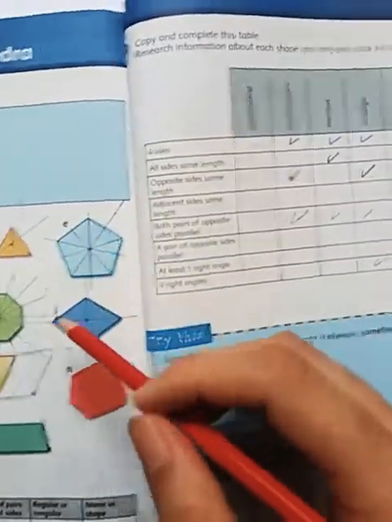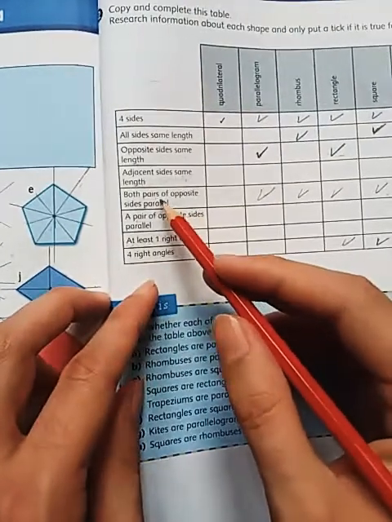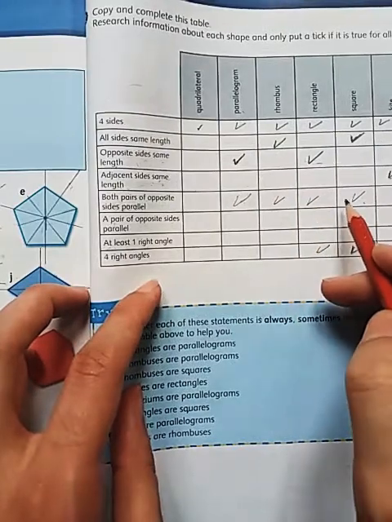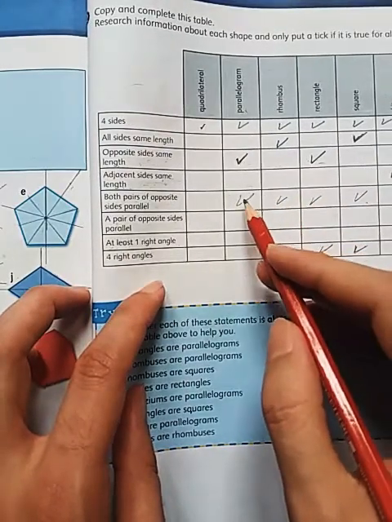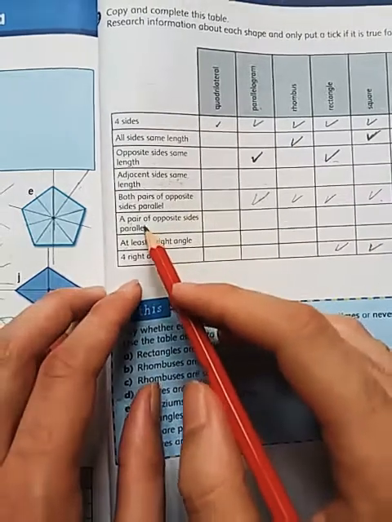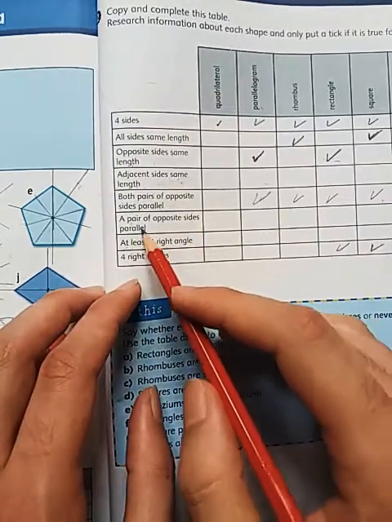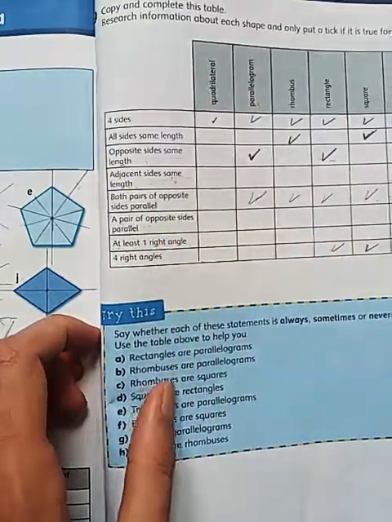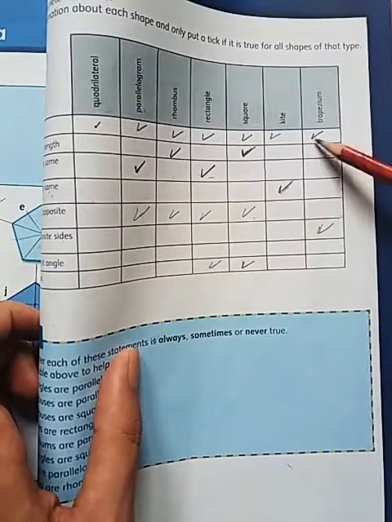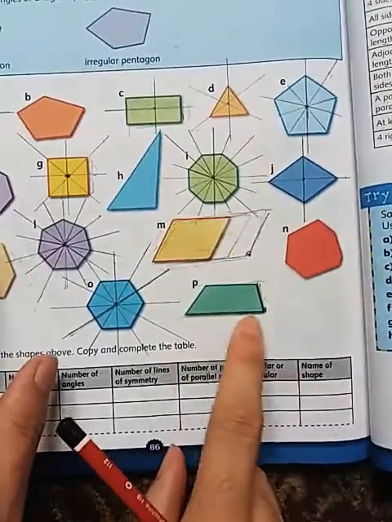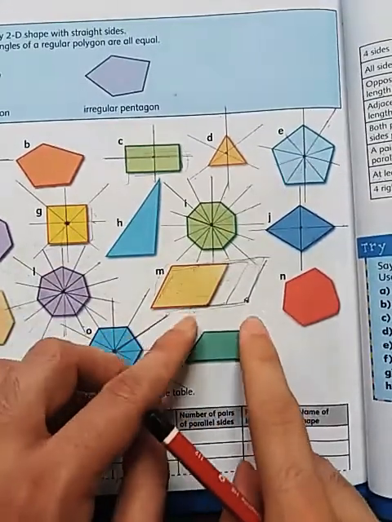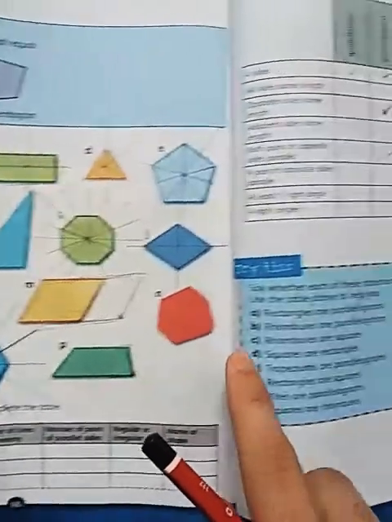Okay, they are parallel. Both pairs of opposite sides are parallel for square, for rectangle, for a rhombus, and for a parallelogram. Now the next one, only one pair of opposite sides is parallel. That will be our trapezium. It has only one pair that are parallel lines. The second one is not.